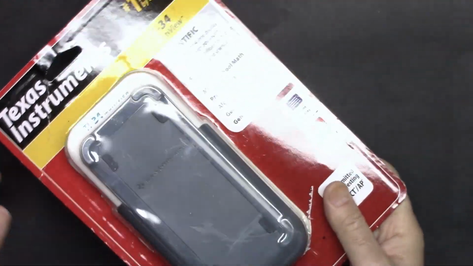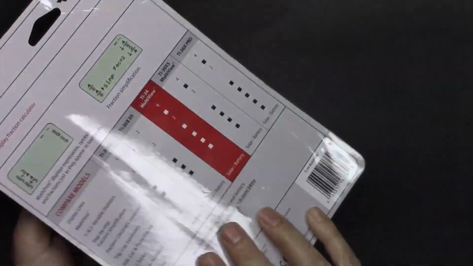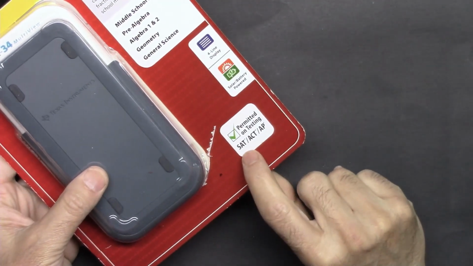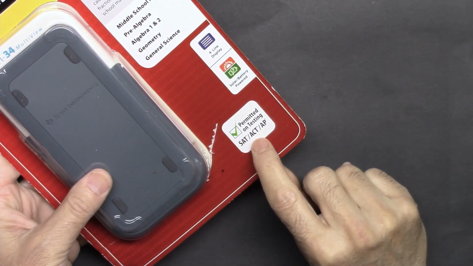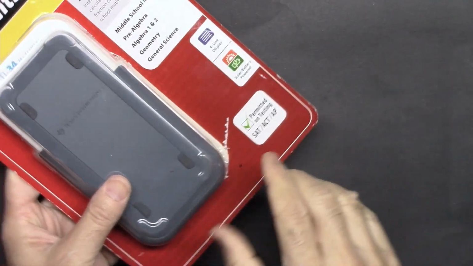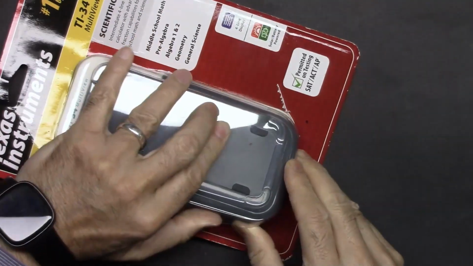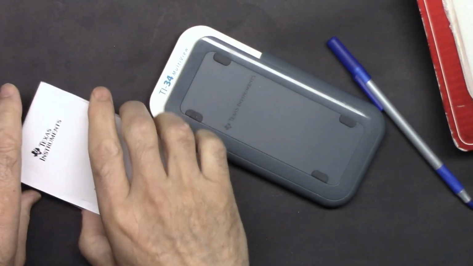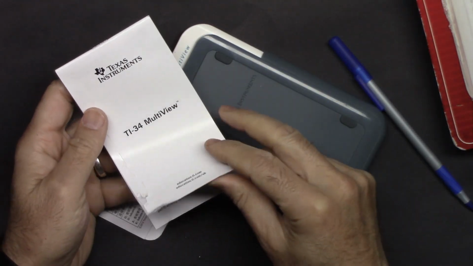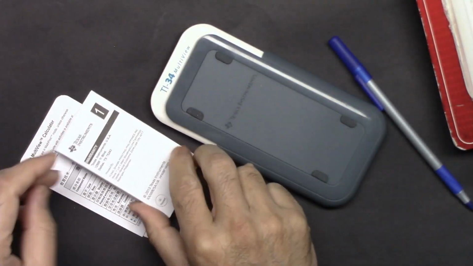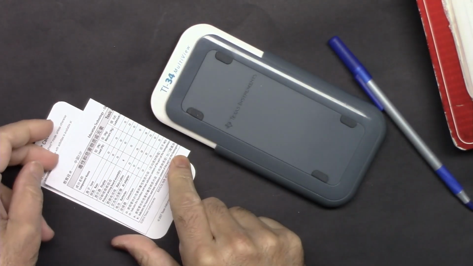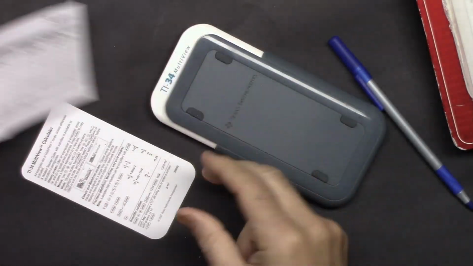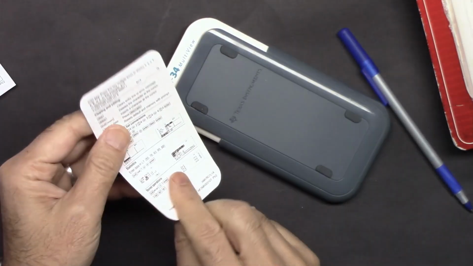The calculator comes in a package like this, and it is allowed in SAT, ACT and AP testing systems. It comes with a full printed instruction manual, warranty card, some information, and a hard quick reference sheet.